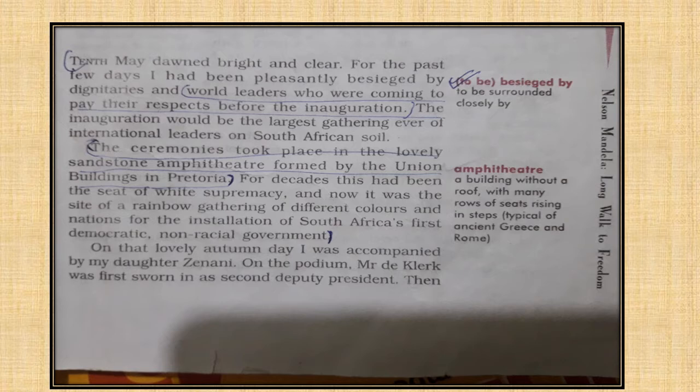Let's carry on reading. On that lovely autumn day, I was accompanied by my daughter Janani. On the podium, Mr. de Klerk was first sworn in as second deputy president. Then, Thabo Mbeki was sworn in as first deputy president.